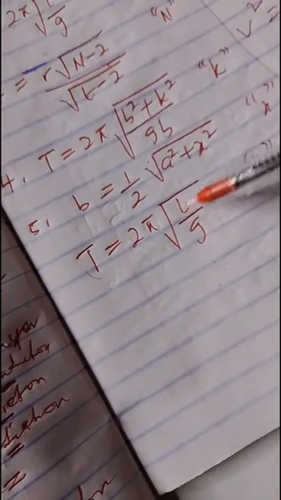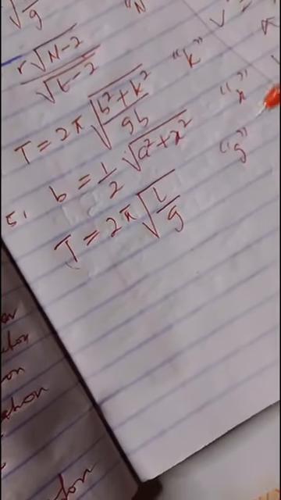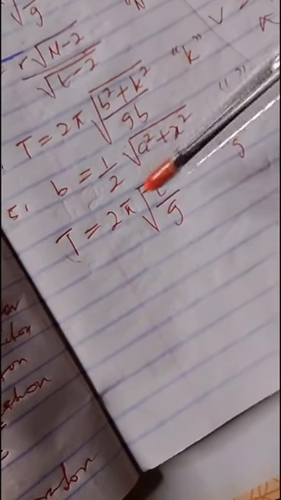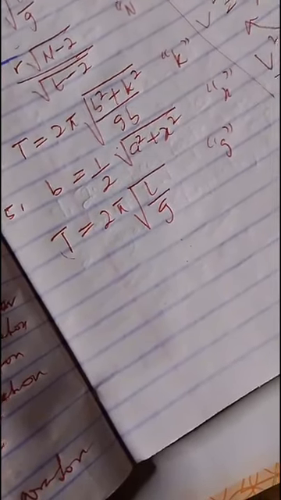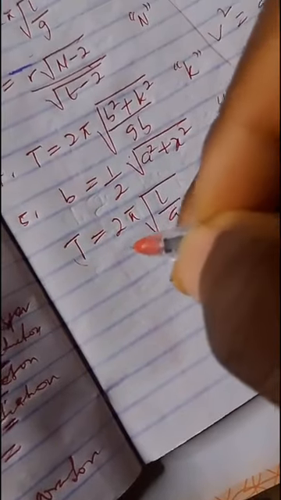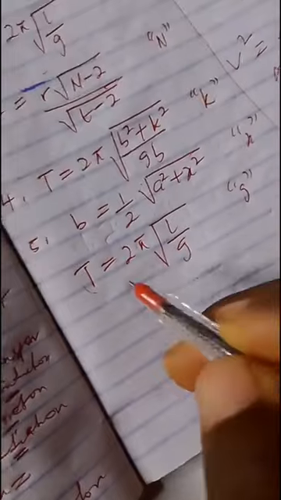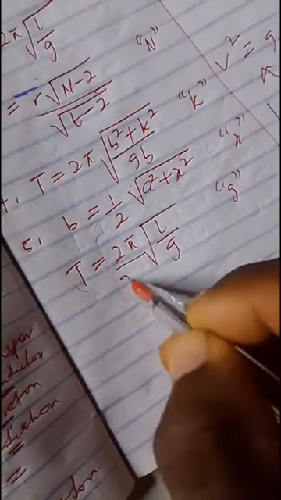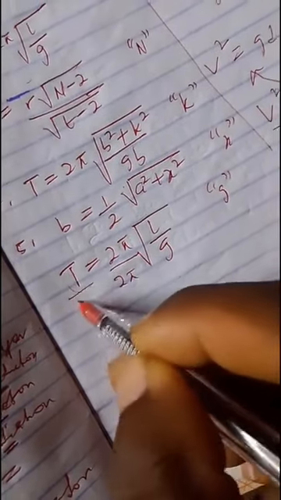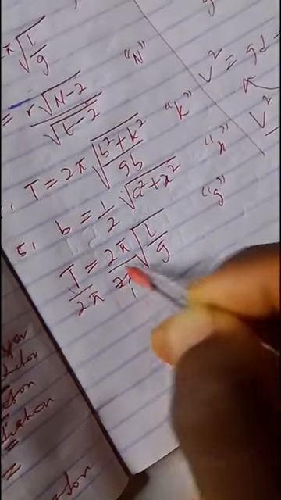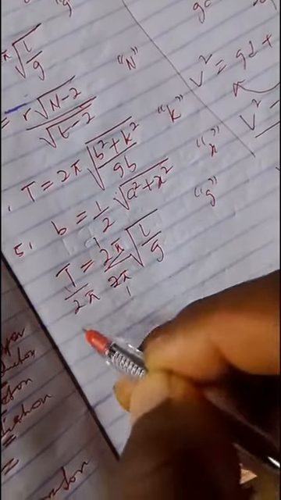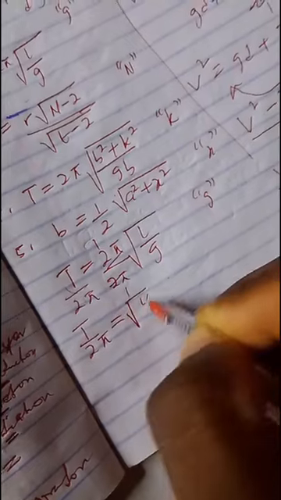T equal to 2 pi square root of L over G. We are told to make G the subject. If we are told to make G the subject, like I said, anytime you see a square root, you have to square both sides. So let's first of all check what's close to this square root here. We have 2 pi. So since we have 2 pi here, let's divide both sides by 2 pi so that we can have our square root on its own. So we have 2 pi here 1, 2 pi here 1. So we have T over 2 pi is equal to the square root of L over G.